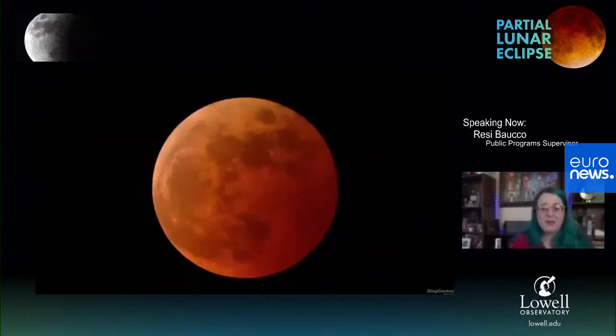And yeah, here's just a really pretty picture that I snagged from NASA today of what you can sort of expect with that red color. It really is striking. So I'm excited that we have good skies tonight and can take a look at this.